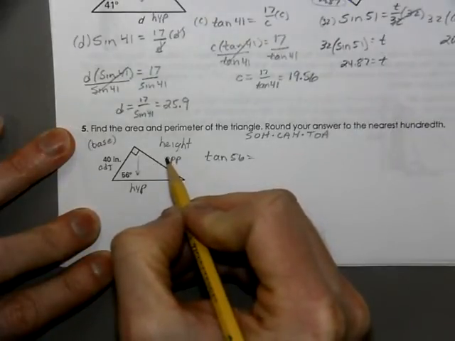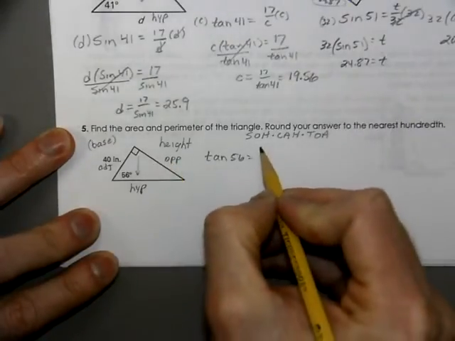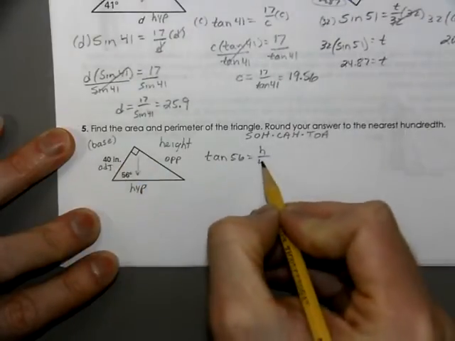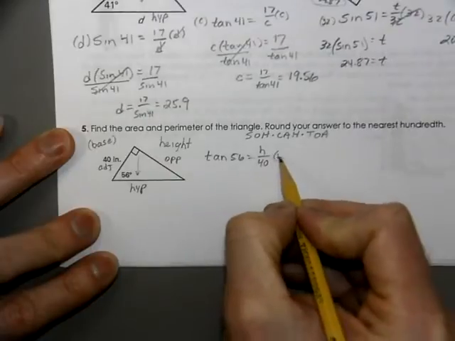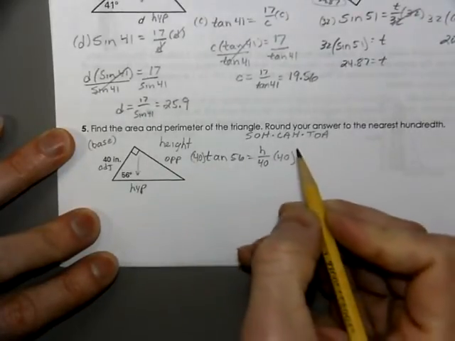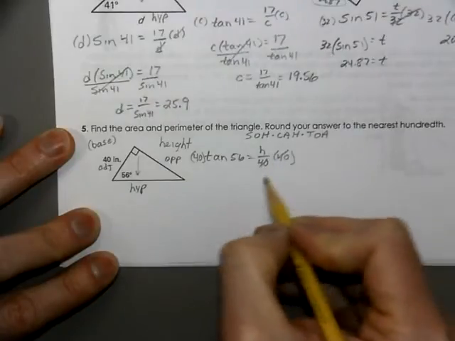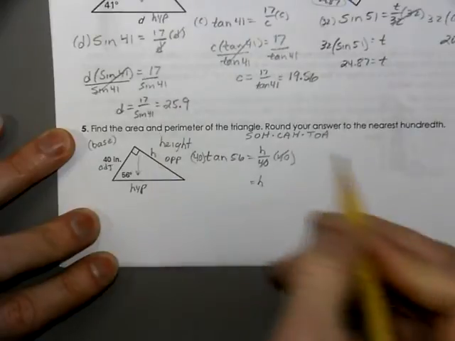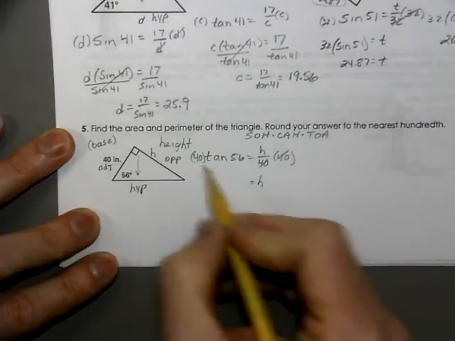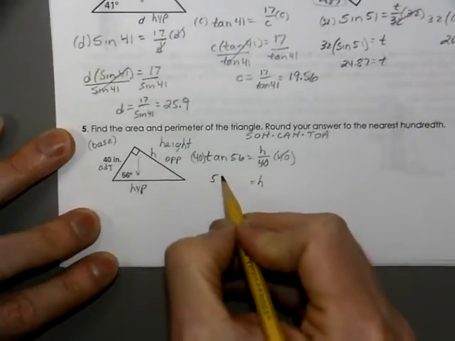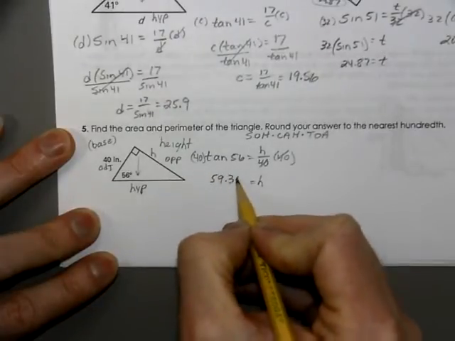That's our unknown. Okay, we'll call that h. Over the adjacent, which is 40. We multiply both sides by that 40. We calculate this, we're going to get 59.3.